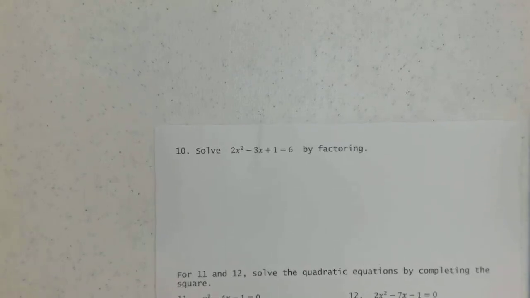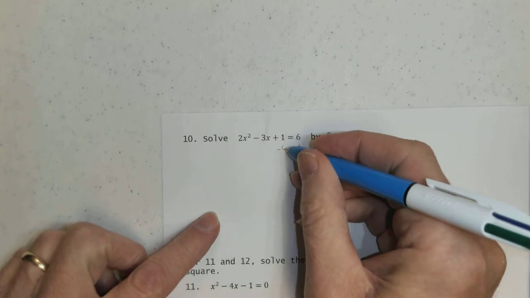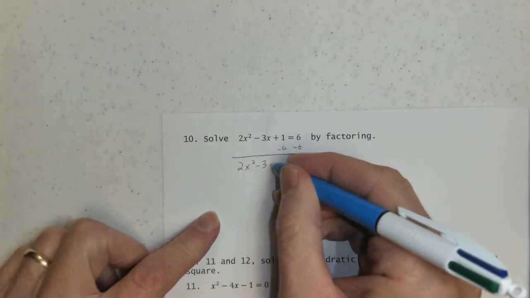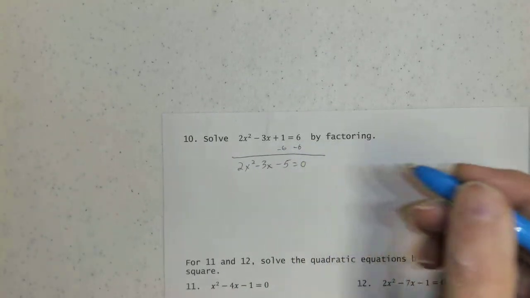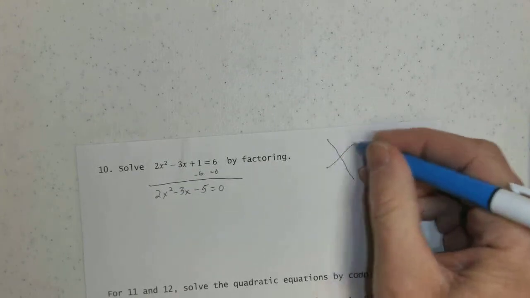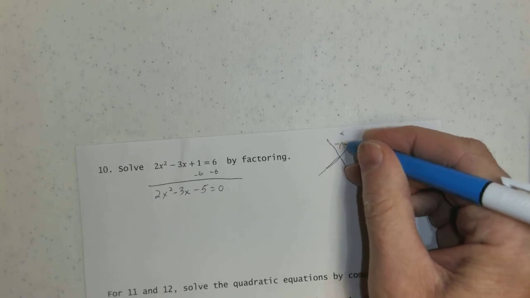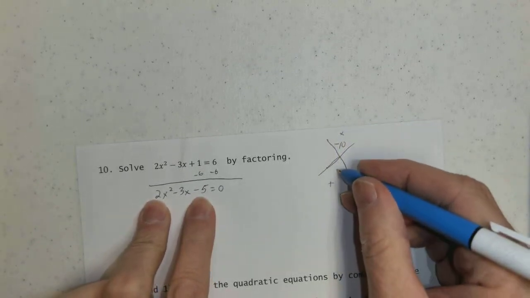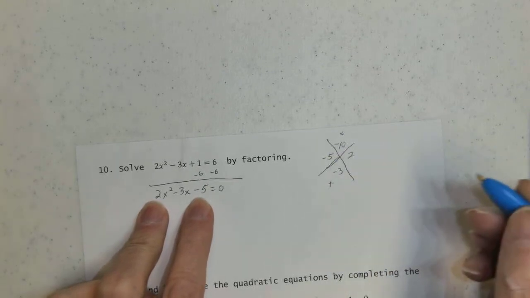Number 10, let's solve this equation by factoring, and if I'm doing that I need everything on one side. So 2x squared minus 3x minus 5 equals 0. Okay, we are multiplying to get negative 10, right? 2 times negative 5, and adding to get negative 3. So let's use negative 5 and 2 there.